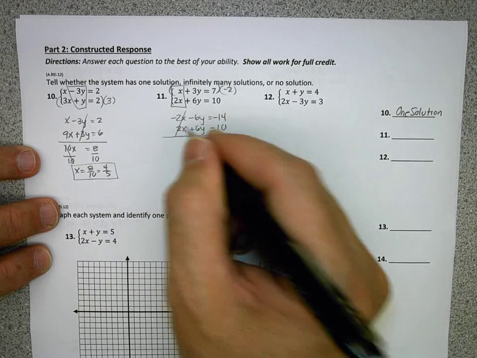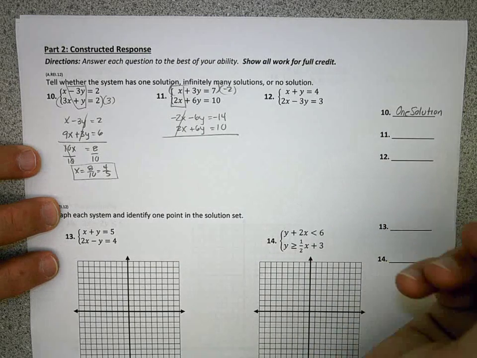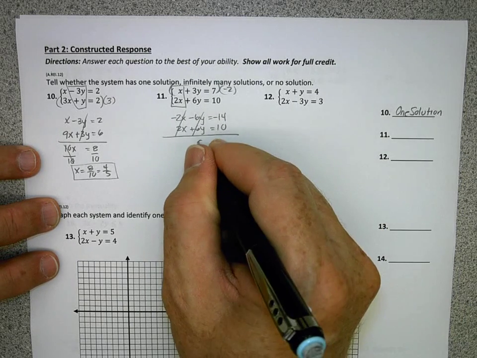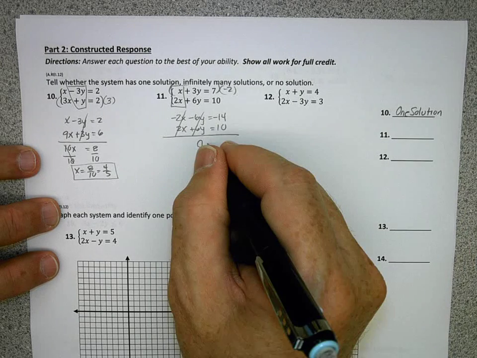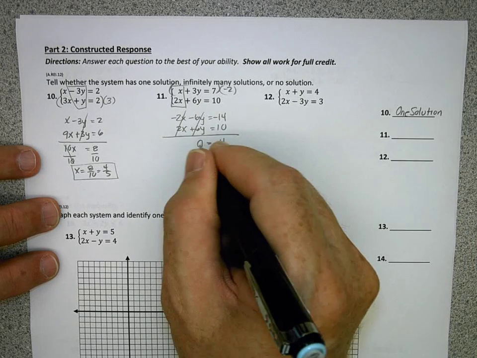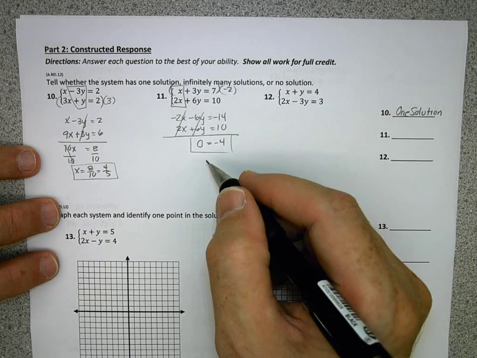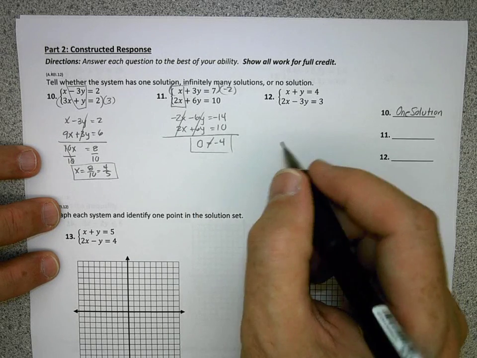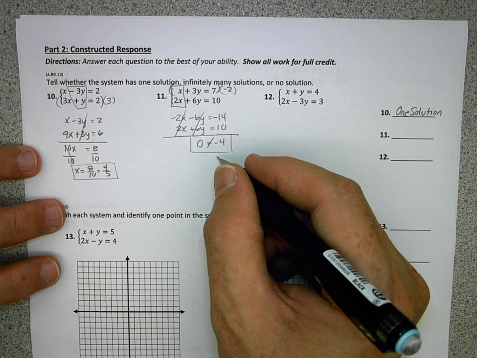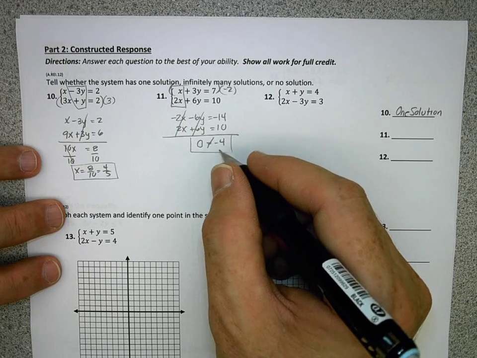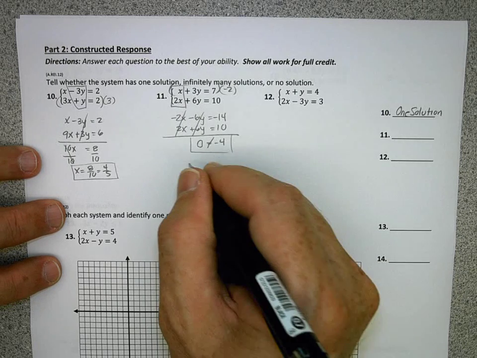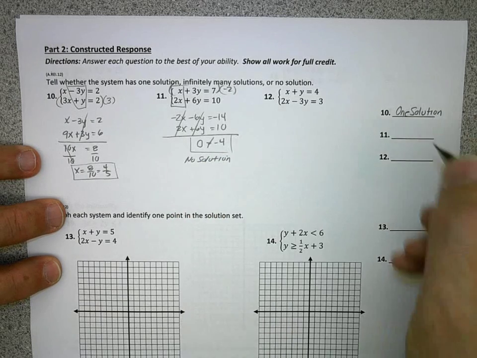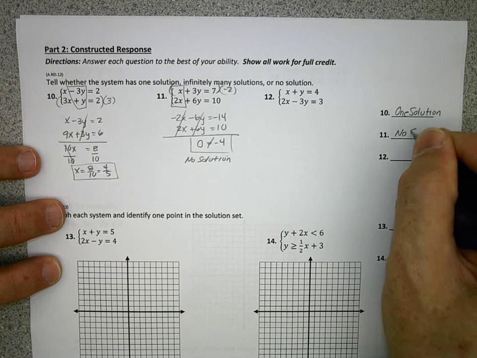As expected, that cancels out. But we didn't expect this. Negative 6y and 6y also cancel out. So on this side of the equation, I'm just left with 0. So 0 equals minus 4. Then the question is, when does 0 equal minus 4? Never. It doesn't equal. So when you are working a problem and you end up with a false statement, you know that there's no solution to the problem, because there's never a time when 0 equals minus 4. So that is no solution.